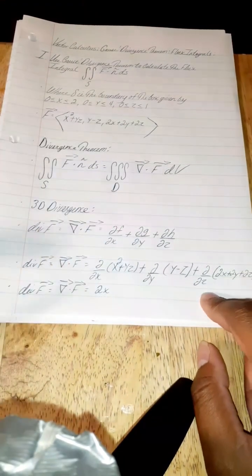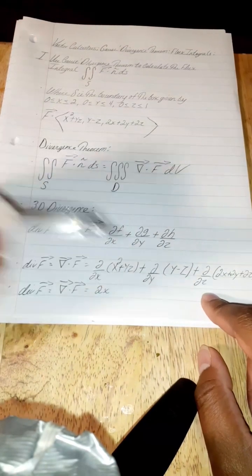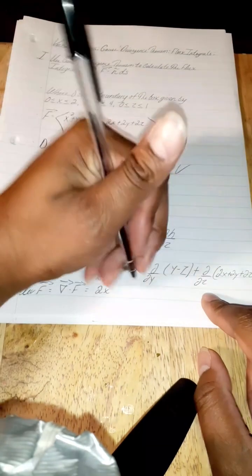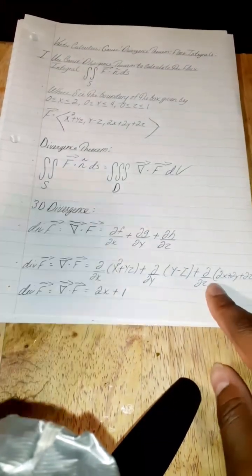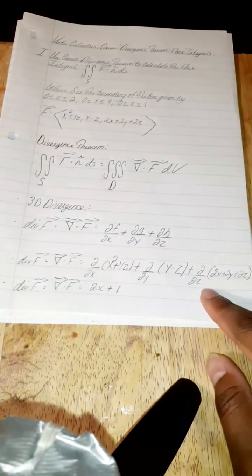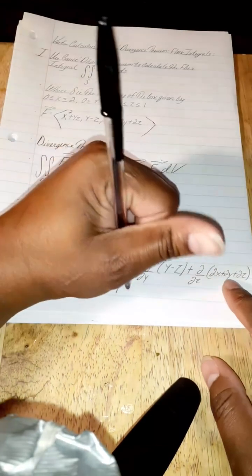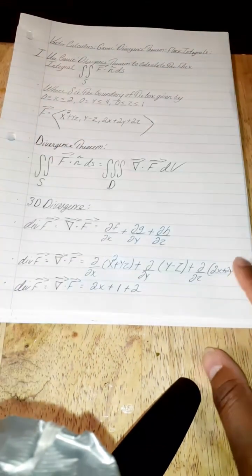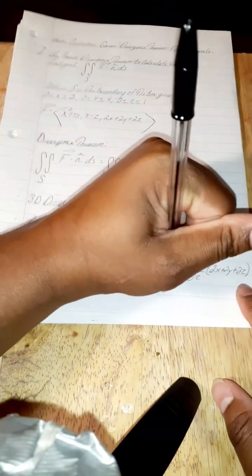In this case, y and z are treated as constants. Then I take the partial with respect to y for y minus z. That's just 1. So this is 2x plus 1. And then I'll take the partial with respect to z for 2x plus 2y plus 2z, which we know is just going to give us a plus 2. And so therefore, we can say that our divergence of this vector field will be 2x plus 3.